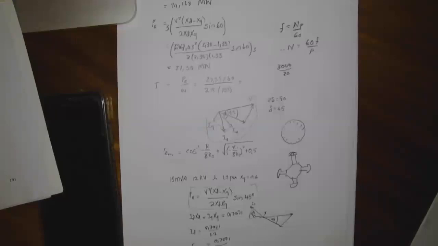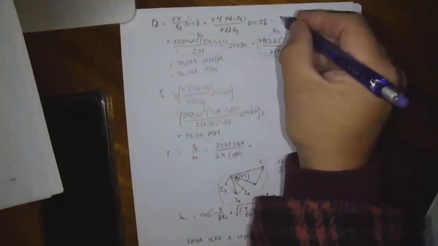Sir, when I'm asked to calculate the developed power of an alternator, is it the same as calculating the developed power of a motor, mainly because R is not given? So when R is given, then for my motor, my developed power, I'm going to add the copper losses.